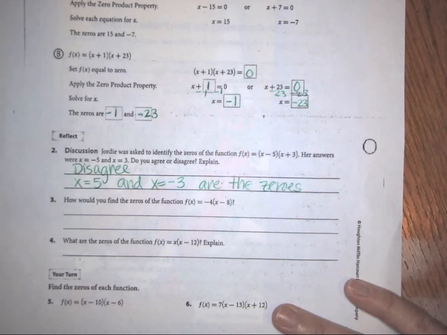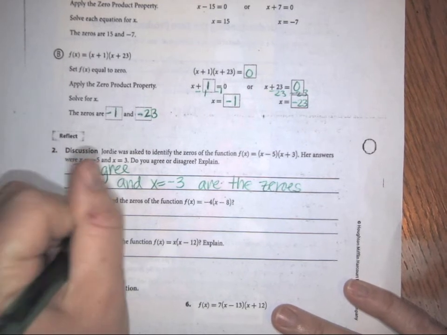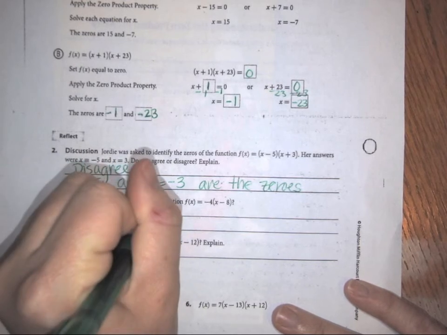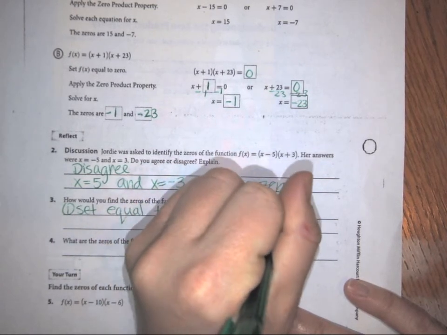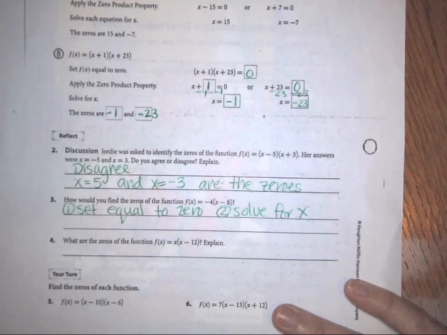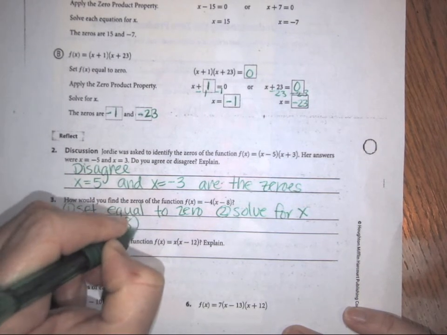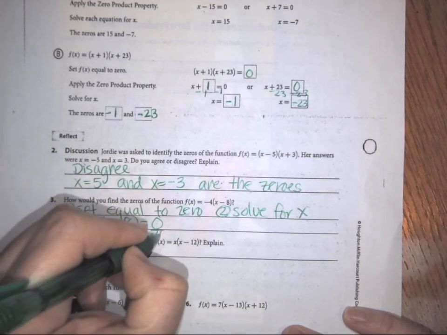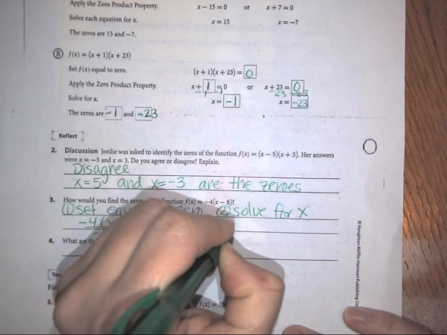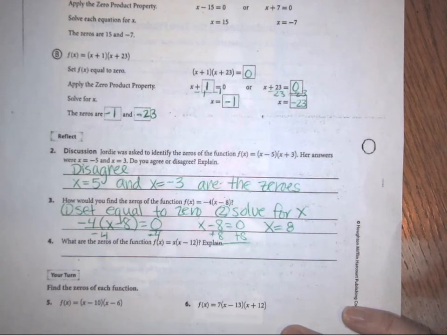How would you find the zeros of the function f of x equals the opposite of 4 times the quantity x minus 8? I'm going to set it equal to 0 and then solve for x. If we do that, we get negative 4 times the quantity x minus 8 equals 0. I can divide by negative 4. I get that x minus 8 equals 0. I add 8. I get x equals 8.